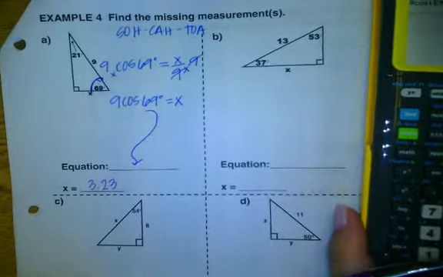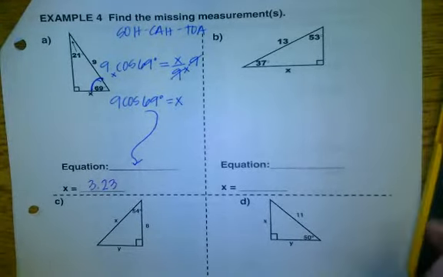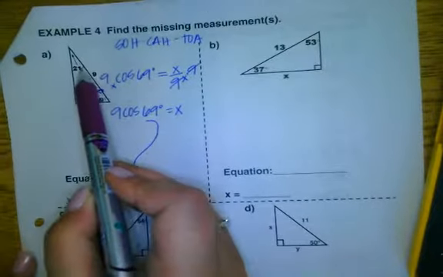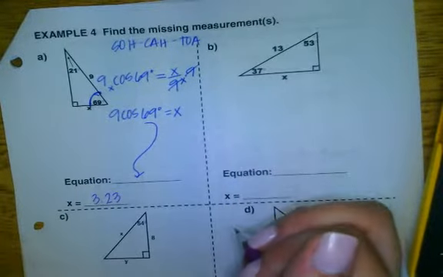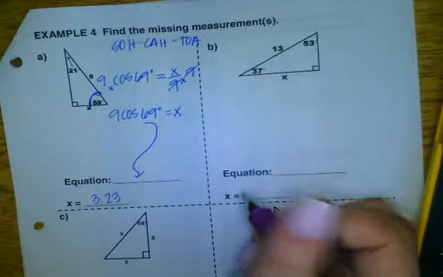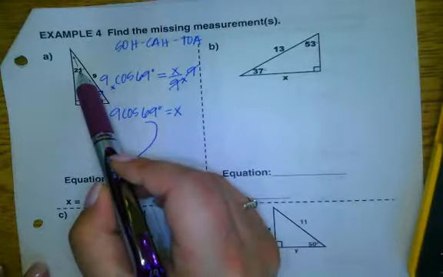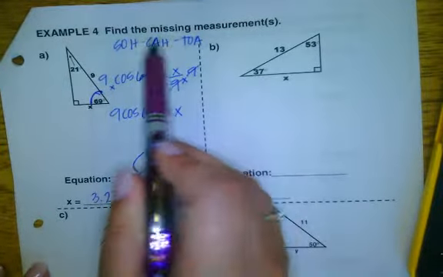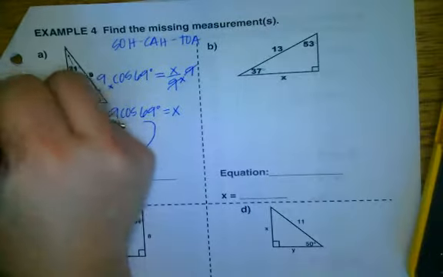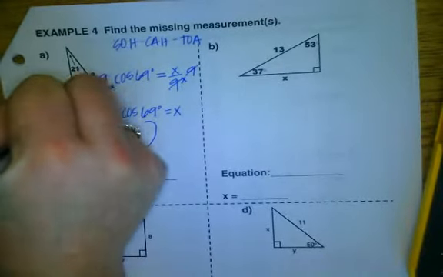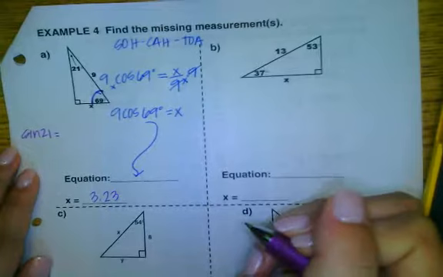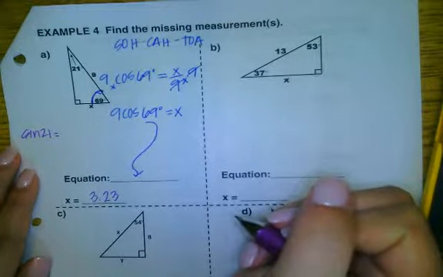Okay, had we used 21 degrees, what would have been our equation? If we use 21, which one would we be using? Sine. So you'd have sine of 21 equals what? X over 9.